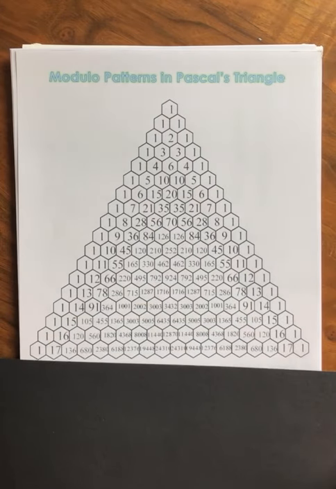Morning Year 12, what we're going to look at today is just a small little section, but it's going to lay some important groundwork to a big important result that we're going to look at next week. So here is Pascal's triangle.